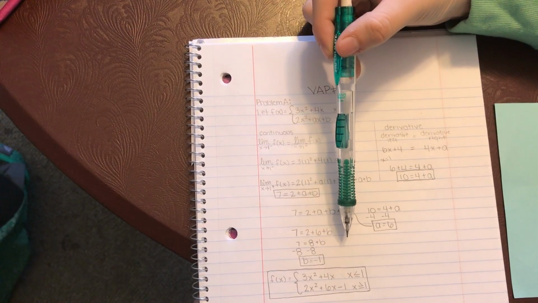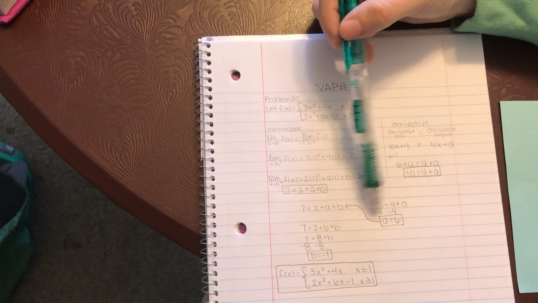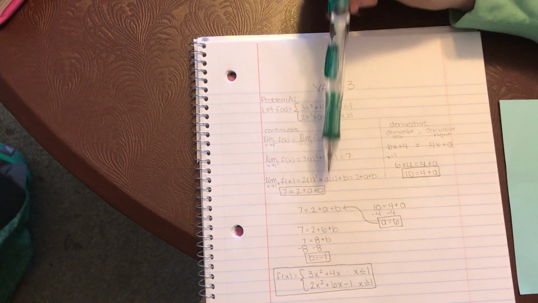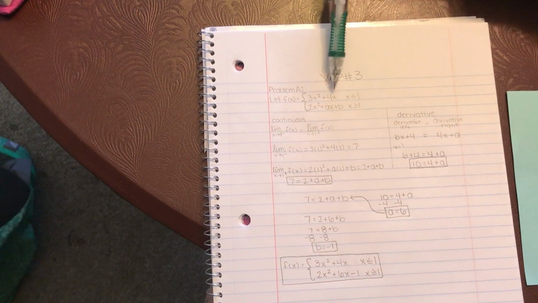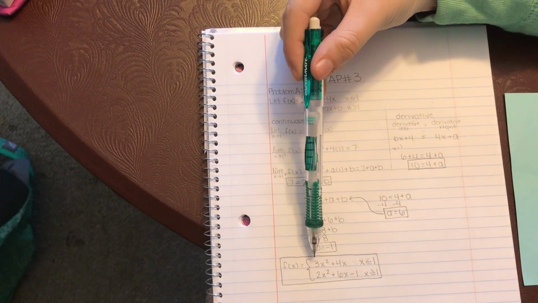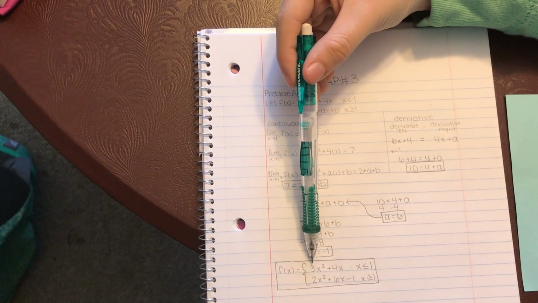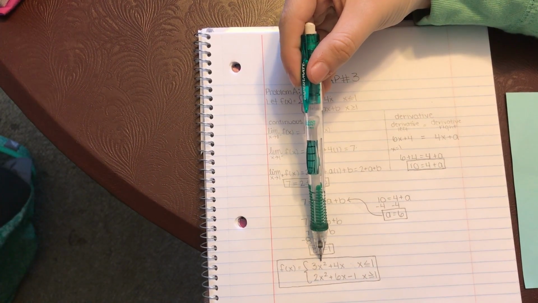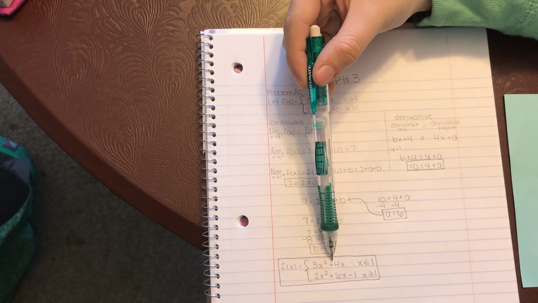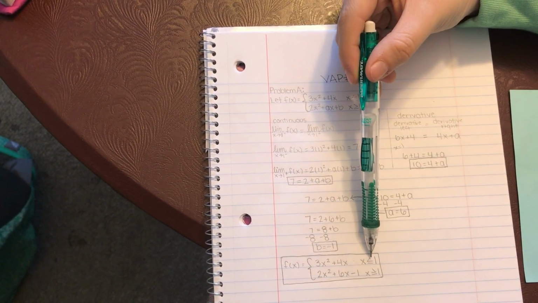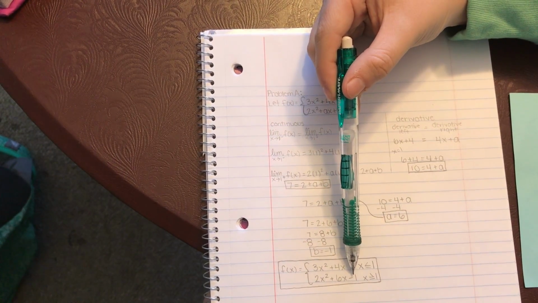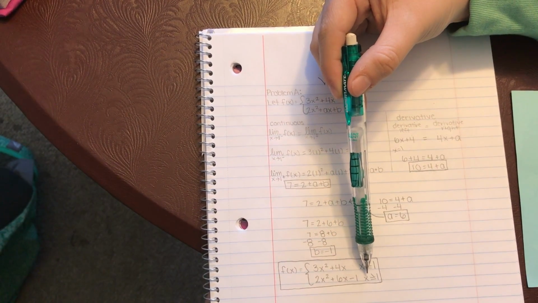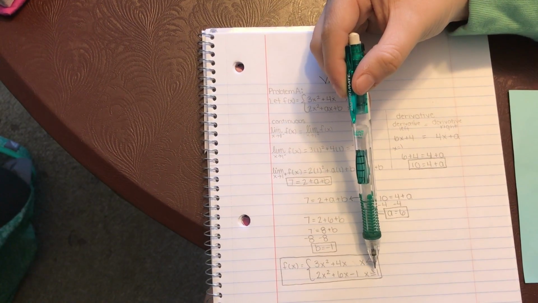So for when a is equal to 6 and b is equal to -1, this function will be continuous and differentiable. The overall function would then be f of x equals 3 times x to the second power plus 4x when x is less than or equal to 1, and 2x squared plus 6x plus -1 when x is greater than or equal to 1.